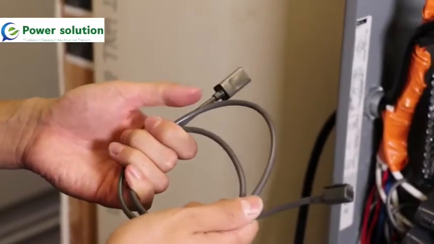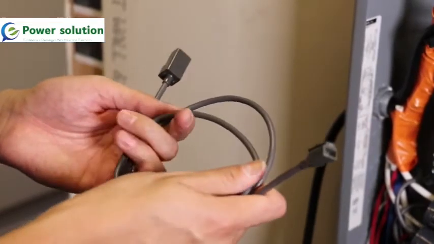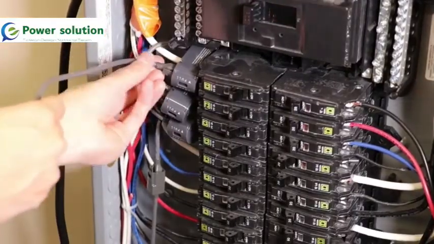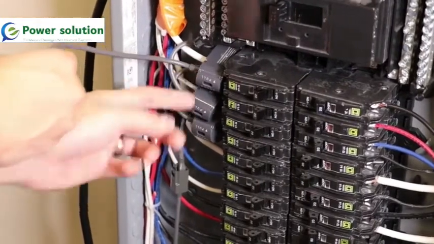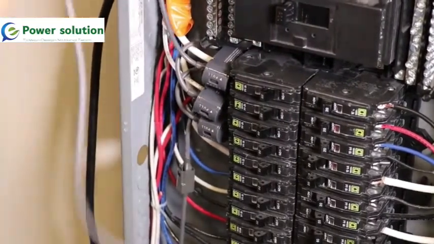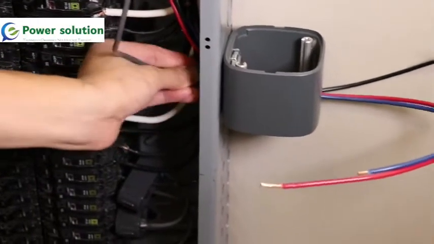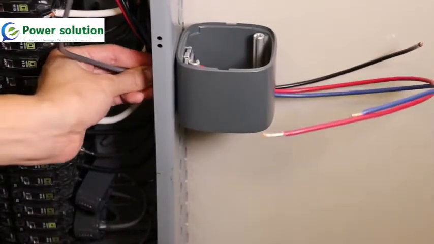Your kit will include extension cords of varying length, 1 meter and 3 meter. So we'll connect the socket on the first CT on the chain, bring it over the top of the panel, and then feed it through the knockout that we've created.